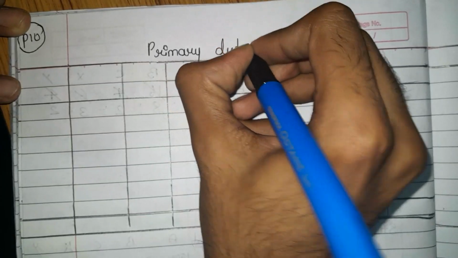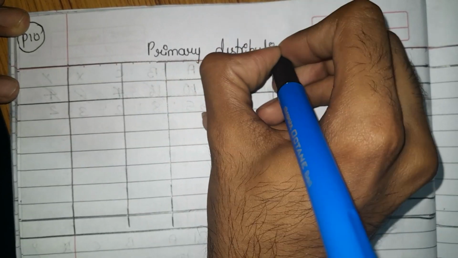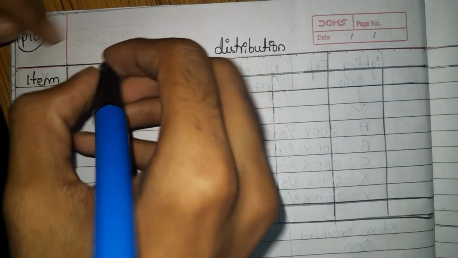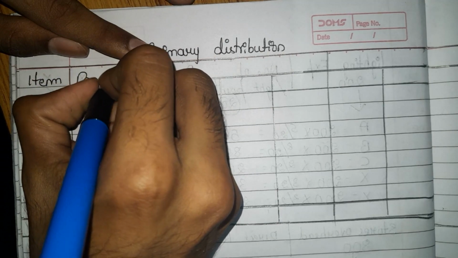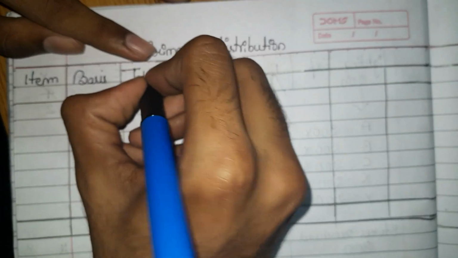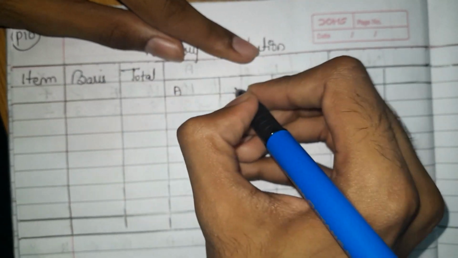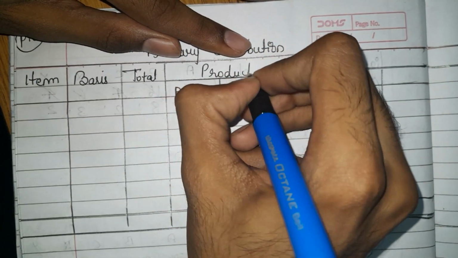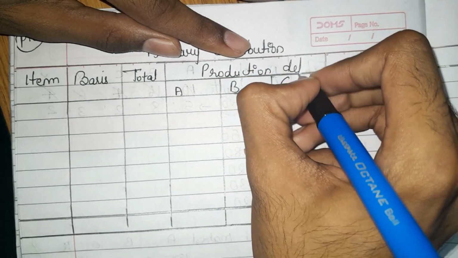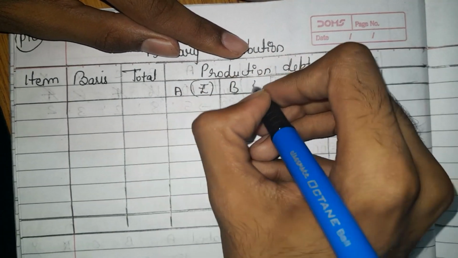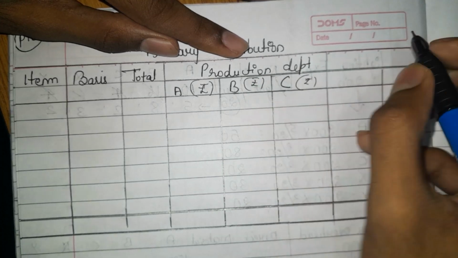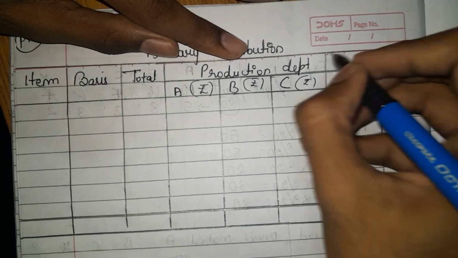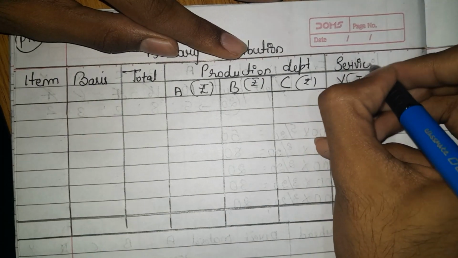Primary distribution. So here in the first column we need to take the item, in the second column the basis, and in the third column the total. Then we have three departments, A, B and C department. Those are all our production departments. Then the rupees symbol. Next we have X department and Y department, that is our service department.